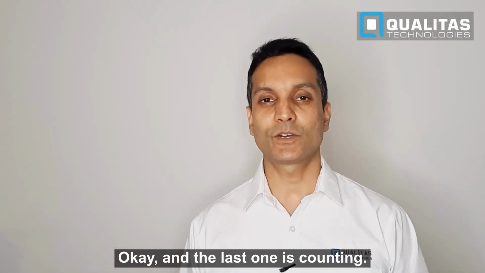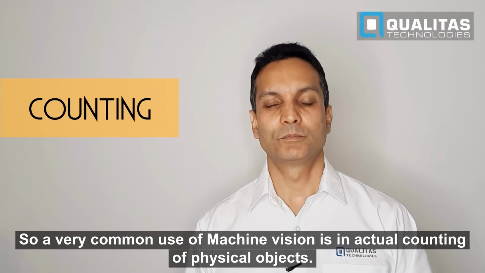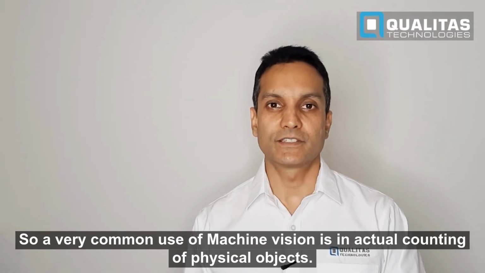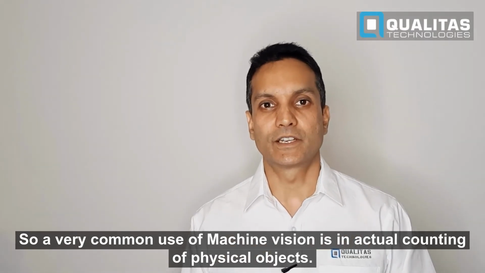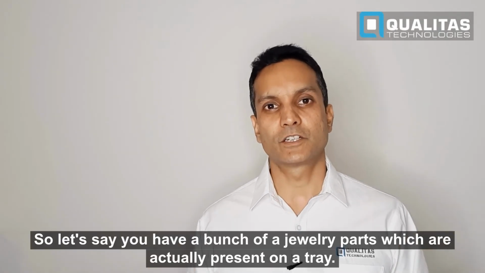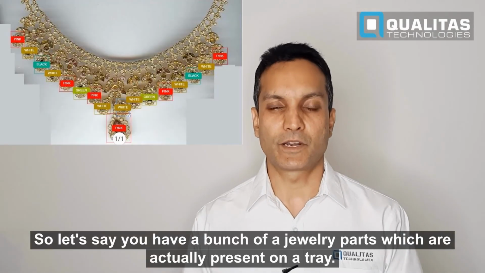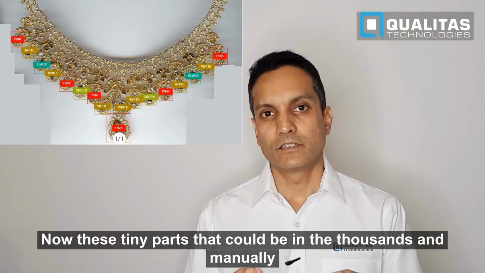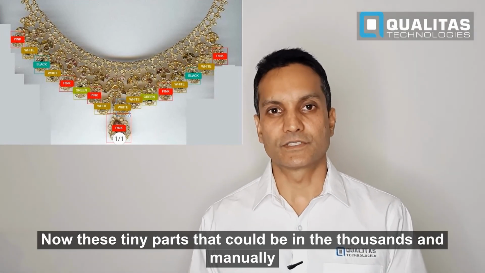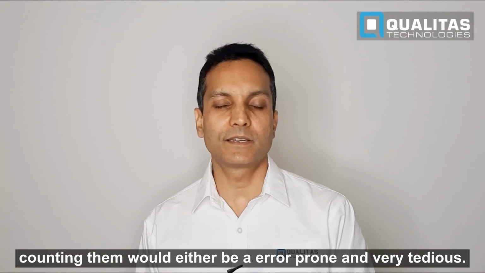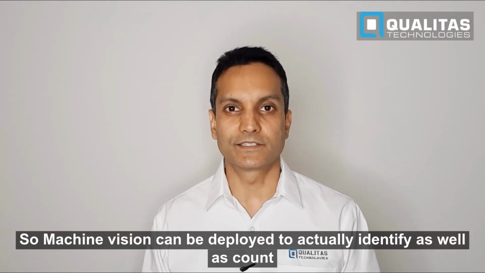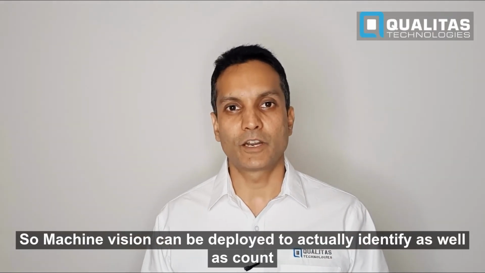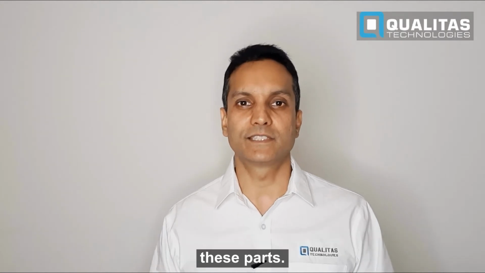Okay, and the last one is counting. So a very common use of machine vision is the actual counting of physical objects. So let's say you have a bunch of jewelry parts which are actually present on a tray. Now, these tiny parts could be in the thousands, and manually counting them would be error prone and very tedious. So machine vision can be deployed to actually identify as well as count these parts.